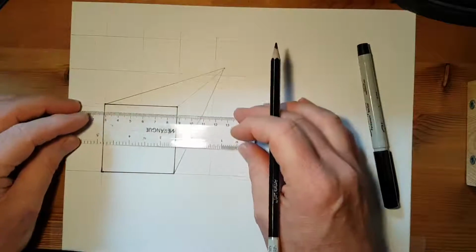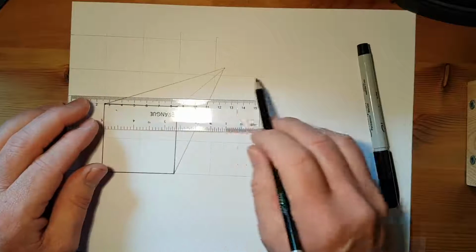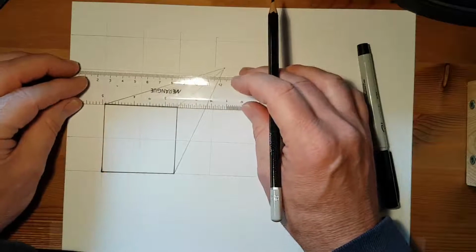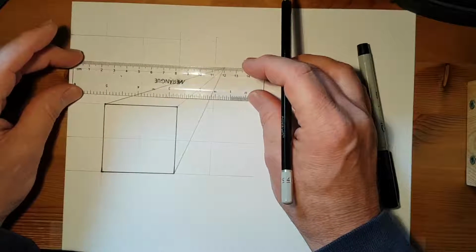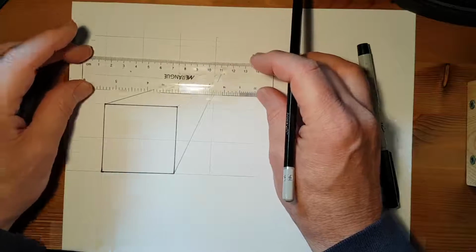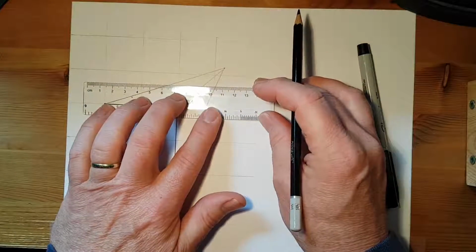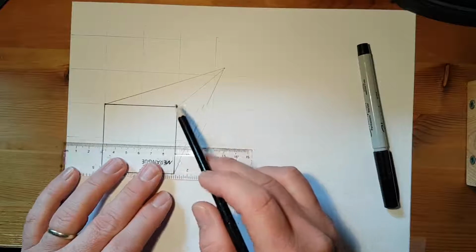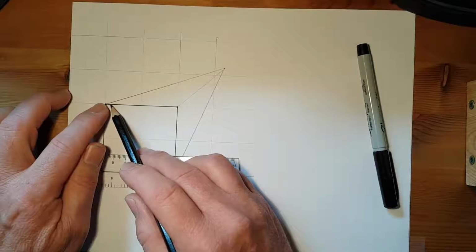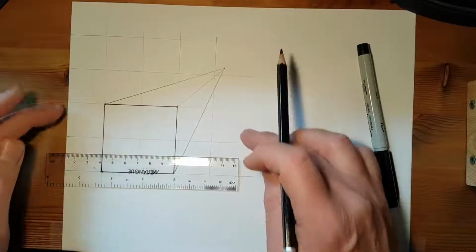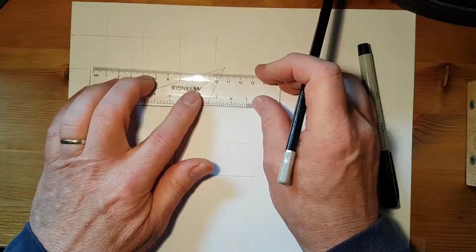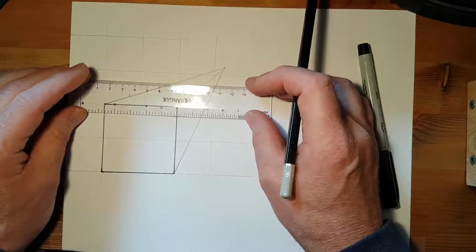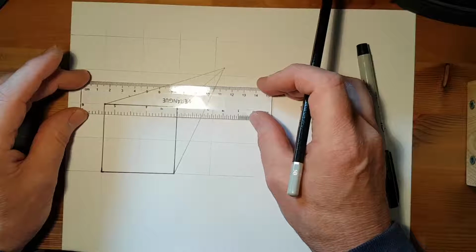And then, using these lines to help you keep it square, you're going to draw another line joining these two. You're going to go across, and the idea is to keep it parallel with this line. That's why I had to put grids in there. Feel free to pause the video if you want to catch up, if it's going too fast for you.